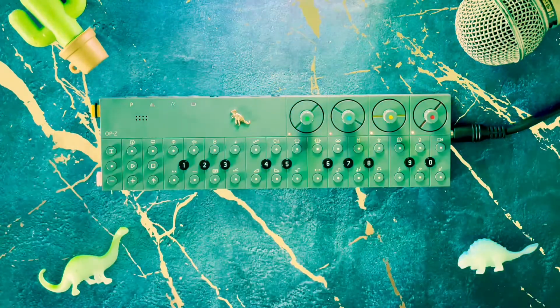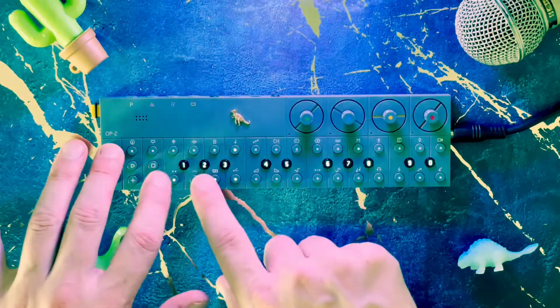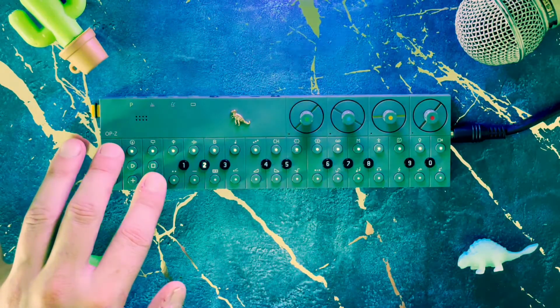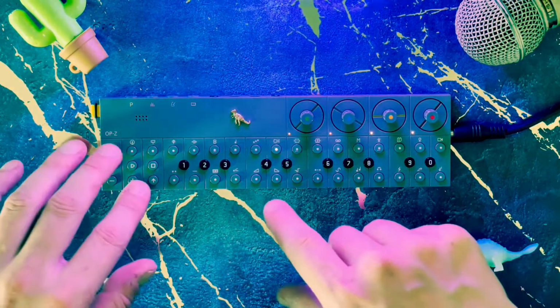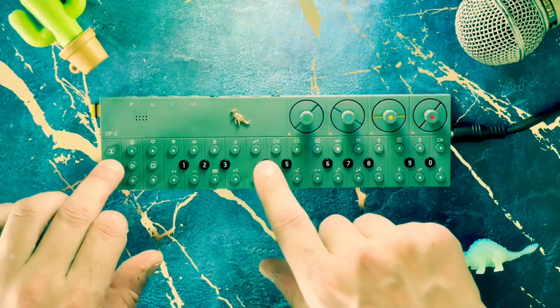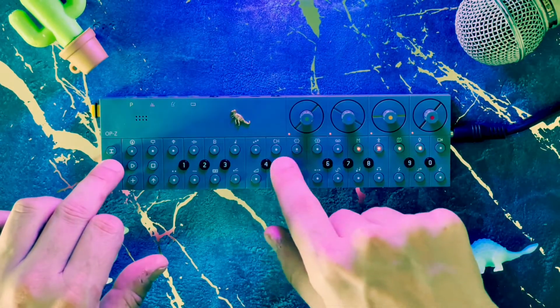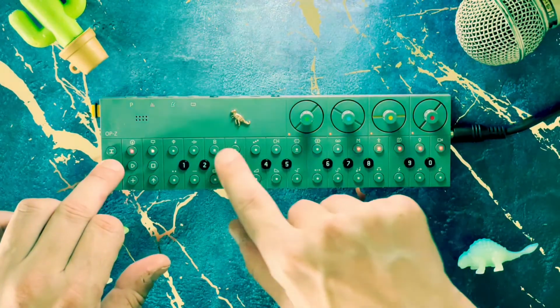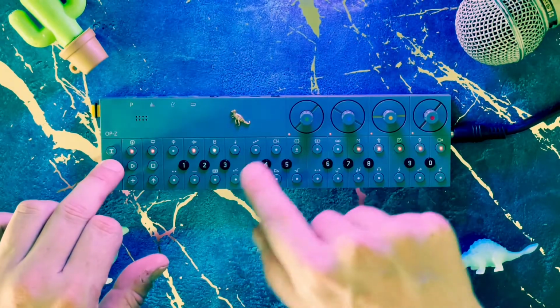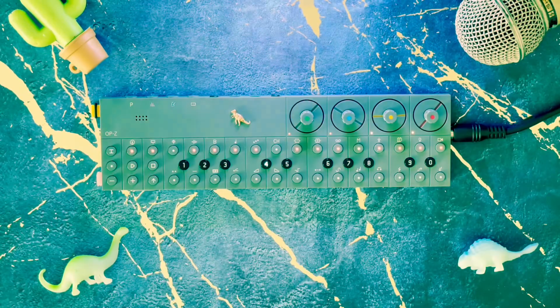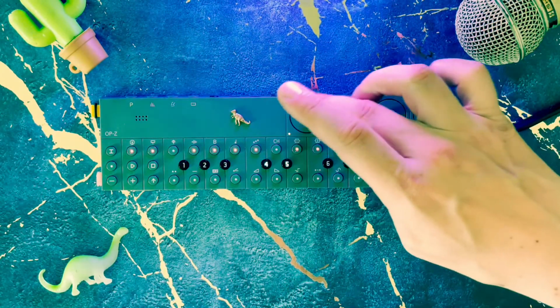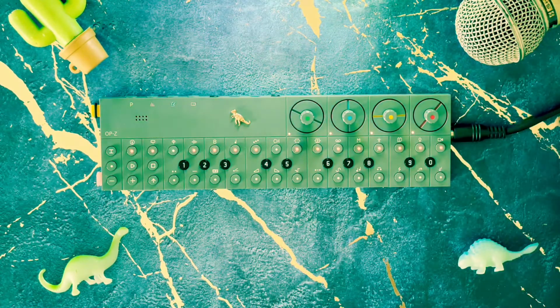But we're going to do 2 on this track, so that's track shift 2, and that changes how many steps are on each step. So we'll just go. Super simple. We'll add a bit of delay, add a bit of reverb.